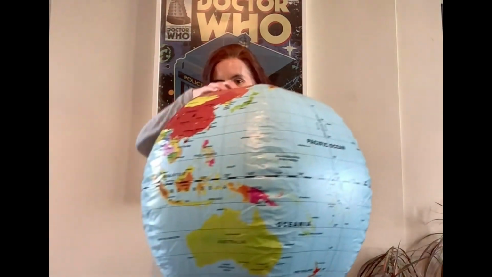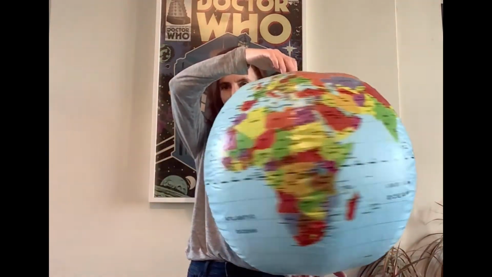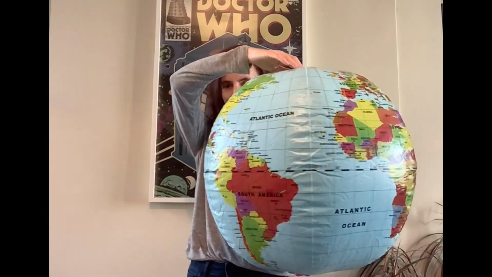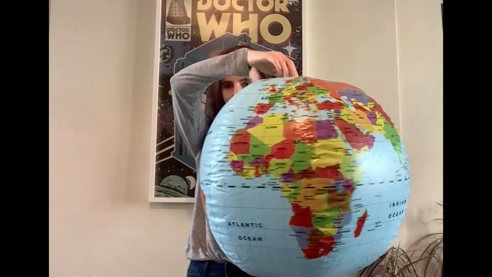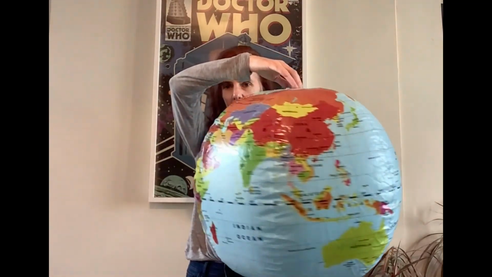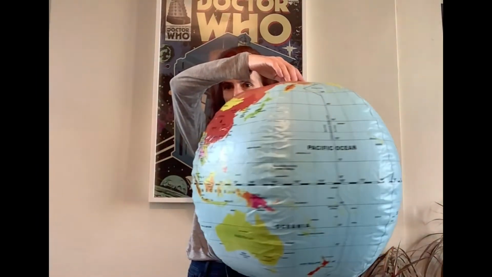So I've blown up a model of the globe, a model of the Earth, for you to have a look at. It took a lot of puff to blow this up. As you can see, it's a sphere, and on this globe all the different countries have been coloured different colours. So you can see how many different countries there are.